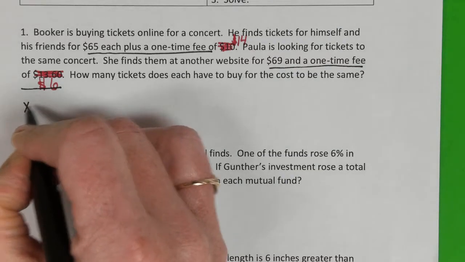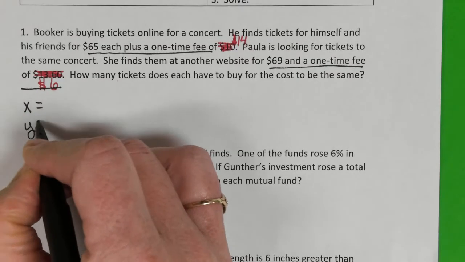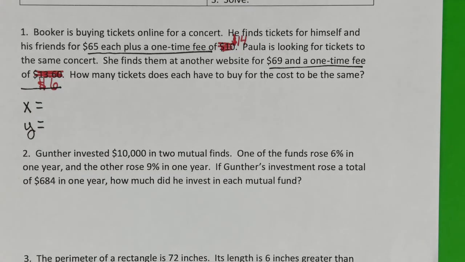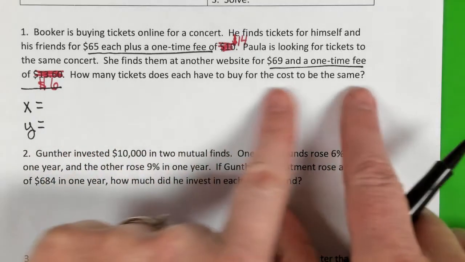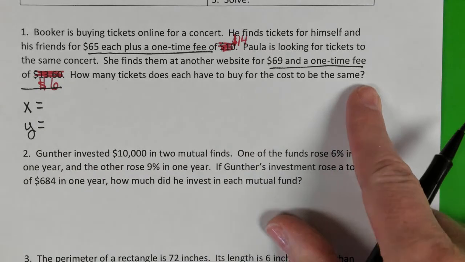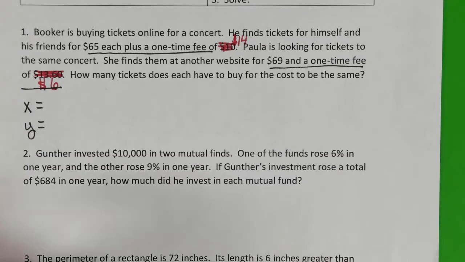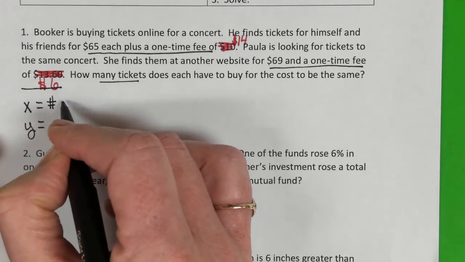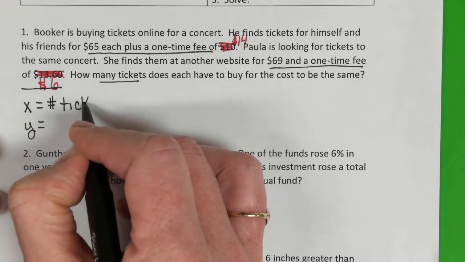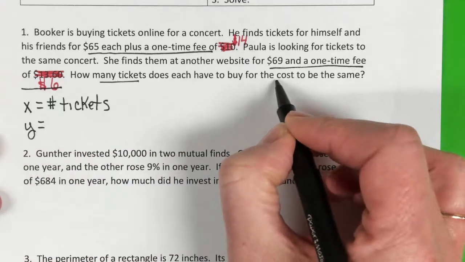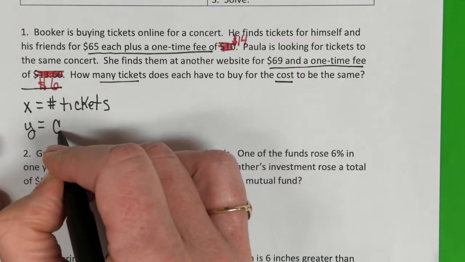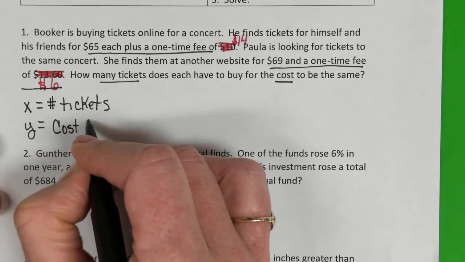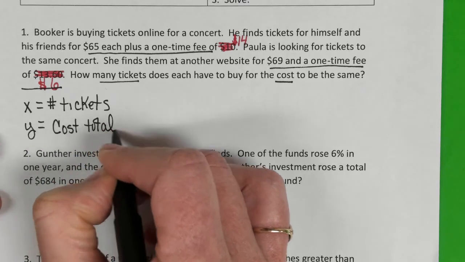So what are our variables going to represent? What 2 things is it that we don't know? And remember, your question here at the bottom is always going to be a clue into what your variables represent. I hope you notice we don't know how many tickets. So we might say that X is the number of tickets, and Y is going to be the cost. And we are talking about the total cost.